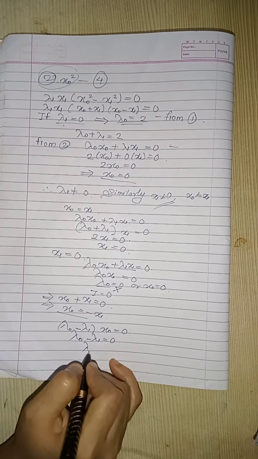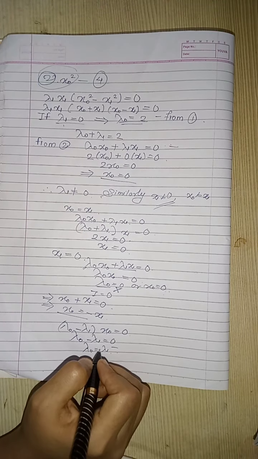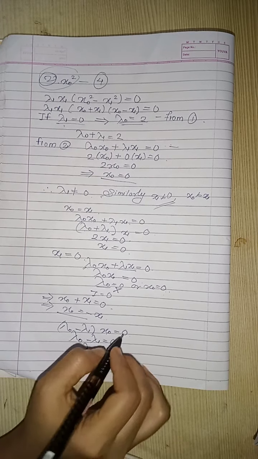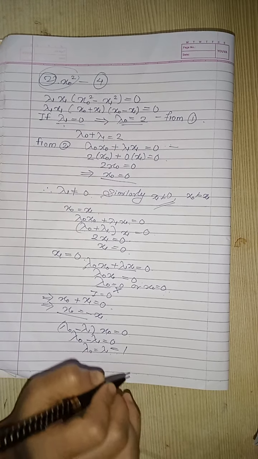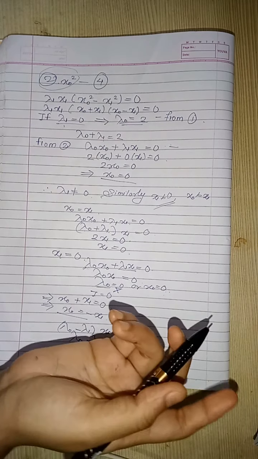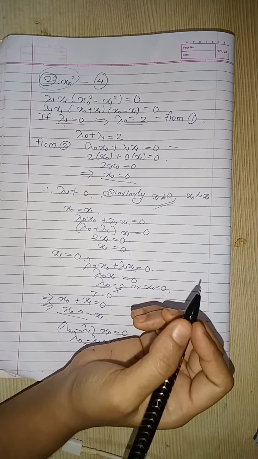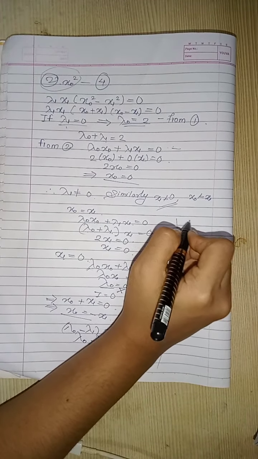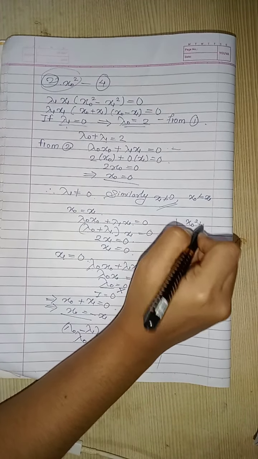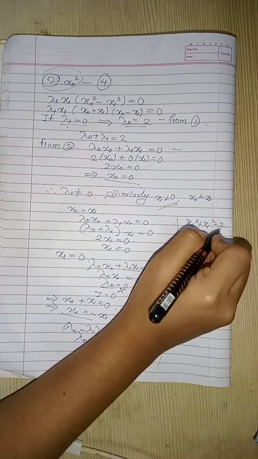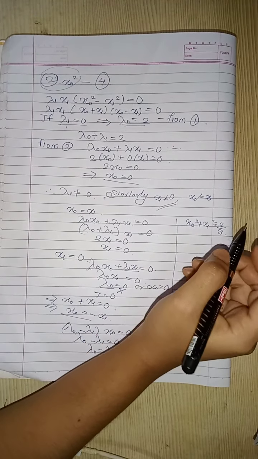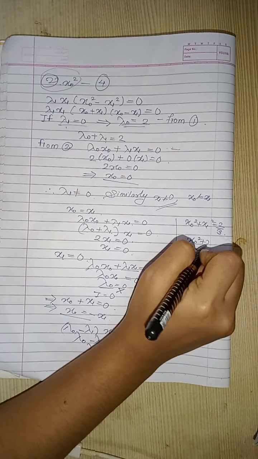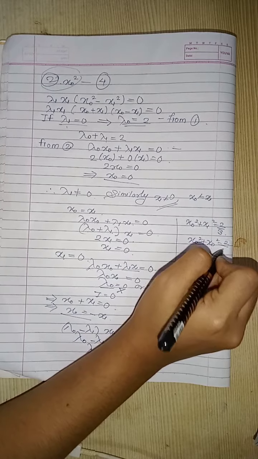So lambda naught is equal to lambda 1, and then from equation 1 we got the value as 1. So similarly, substituting the values in equation 3, we get x0 square plus x1 square equals 2 upon 3. Now as x0 equals x1 in magnitude, we can directly write x0 square plus x0 square equals 2 upon 3.